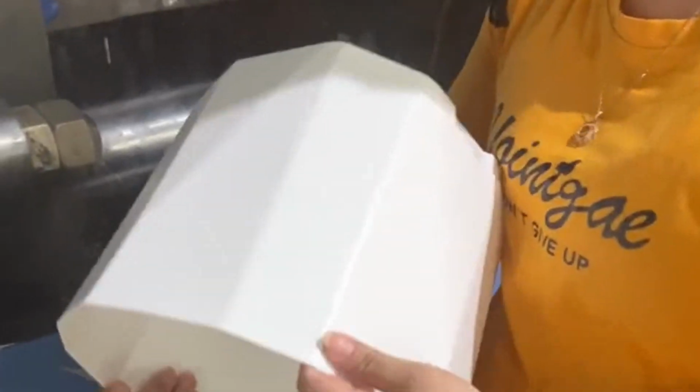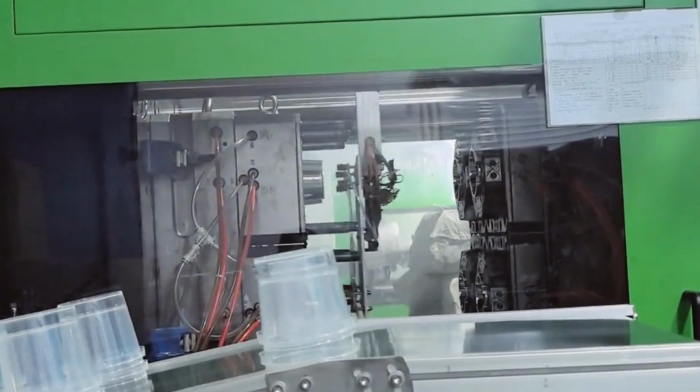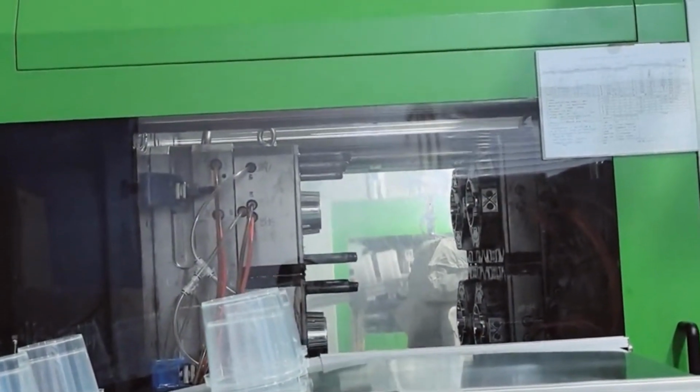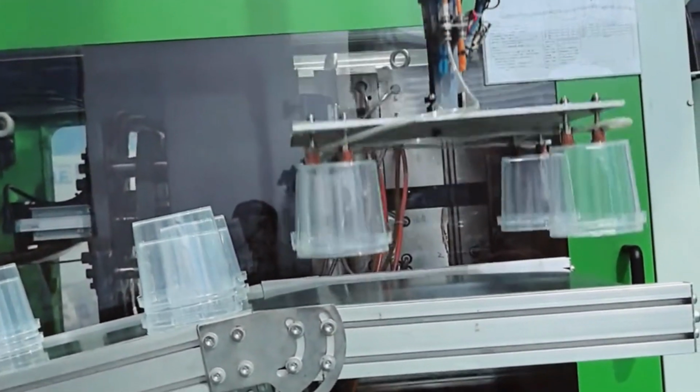Root Cause Analysis, RCA, proactively addresses recurring problems such as shrink marks or burrs by analyzing the root cause of the problem in depth and taking targeted measures to prevent the problem from recurring.